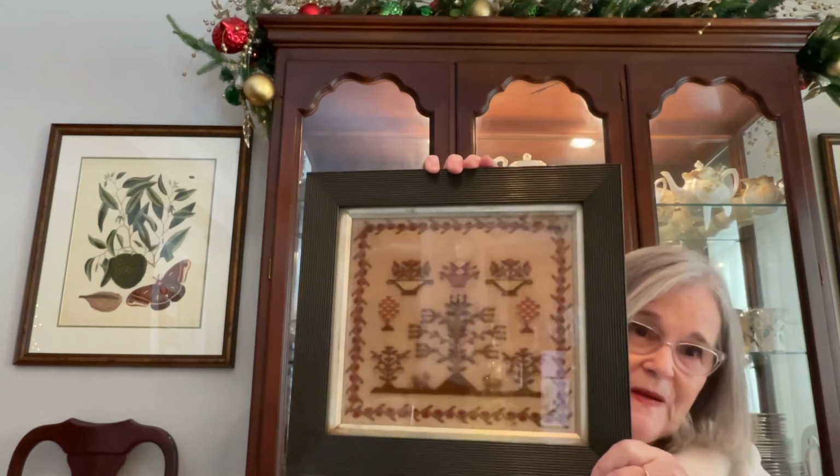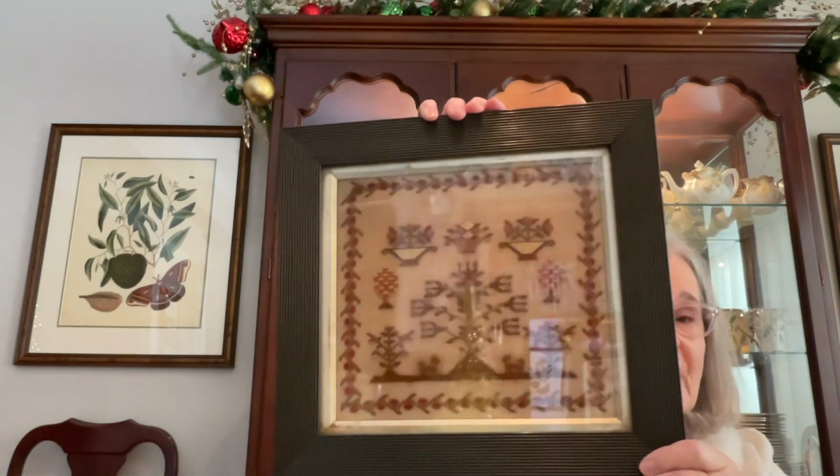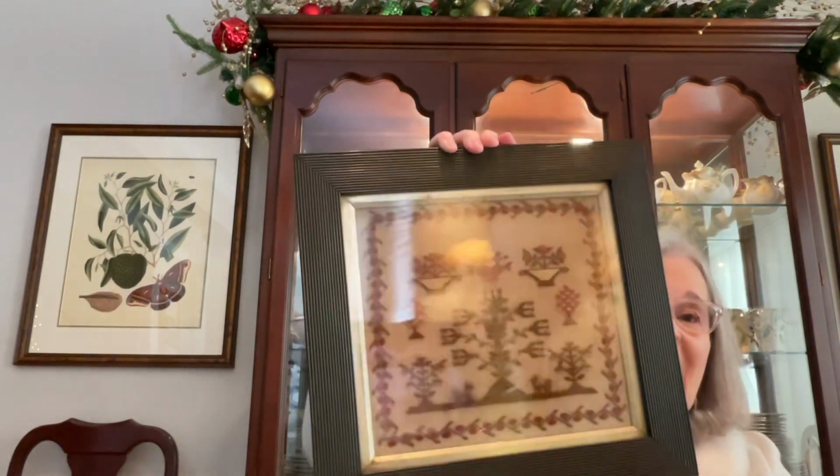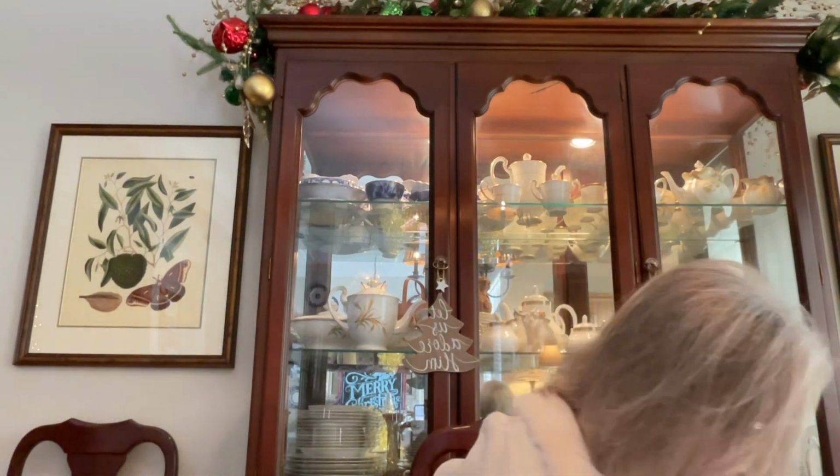It's a very small sampler. Let me know if you think you would like to stitch it. It's all cross stitch. Yes, every single bit, and it's perfectly charming. So that is an example of the mirror image we find so often in English samplers. Let me set it down here.